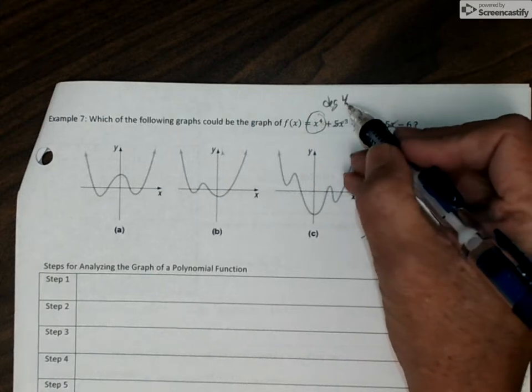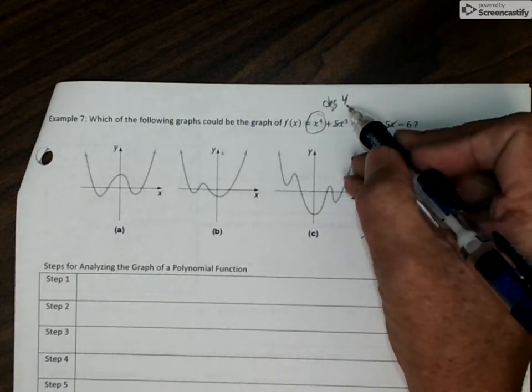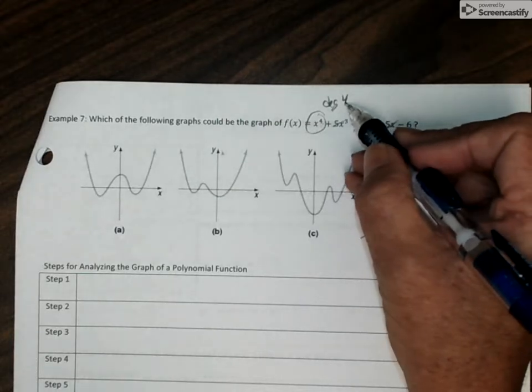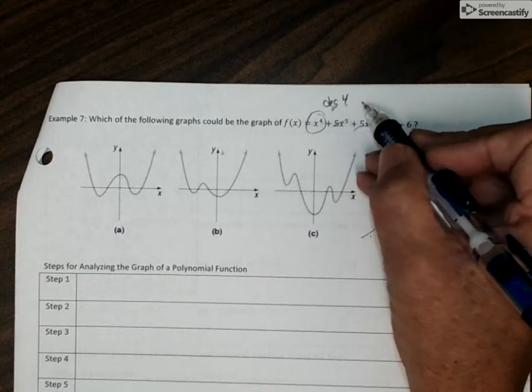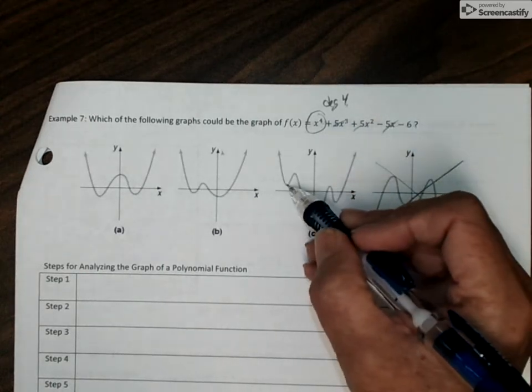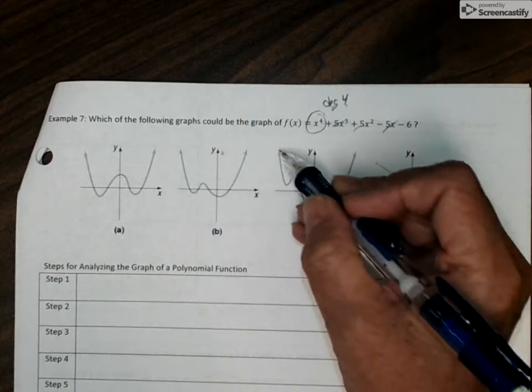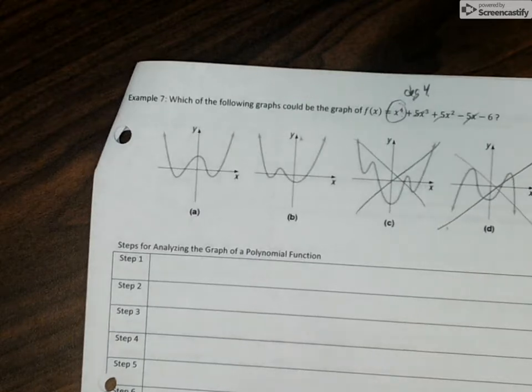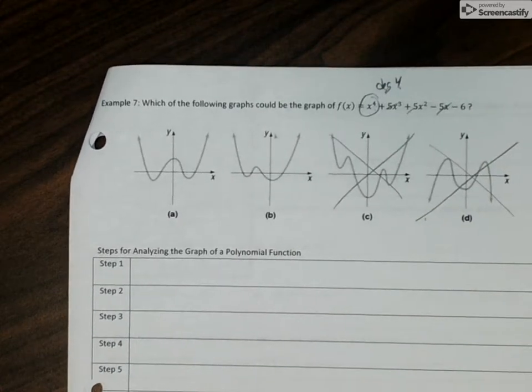Well, let's keep in mind, if the degree is 4, what does that tell us about the number of turning points? Well, we should have a maximum of degree minus 1. So 4 minus 1 is 3. The most we would have is 3 turning points. This one has 1, 2, 3, 4, 5. That is not acceptable. Okay, we've got 2 left here.